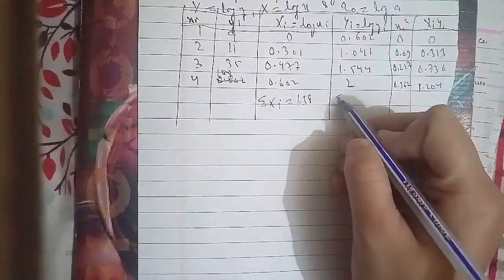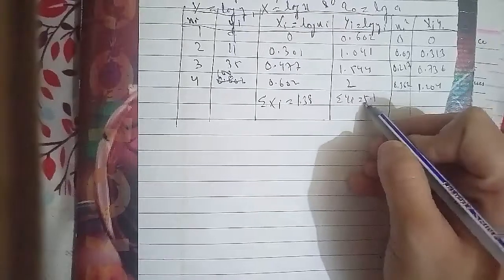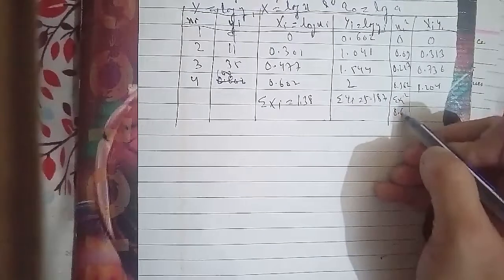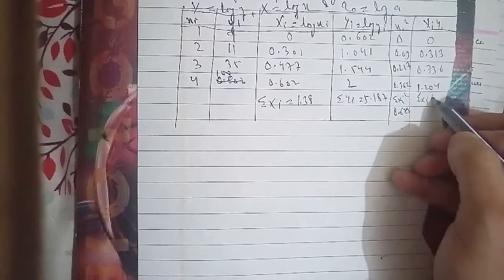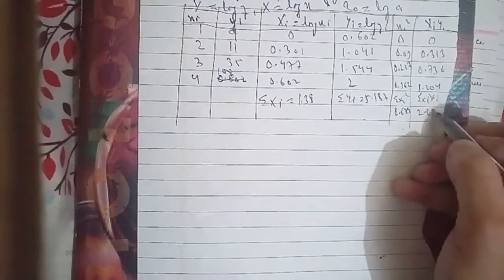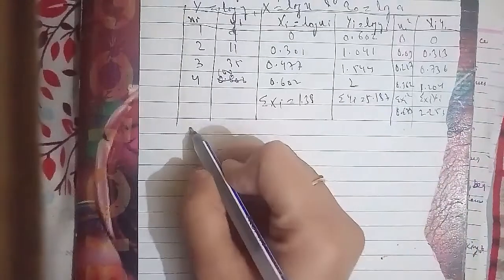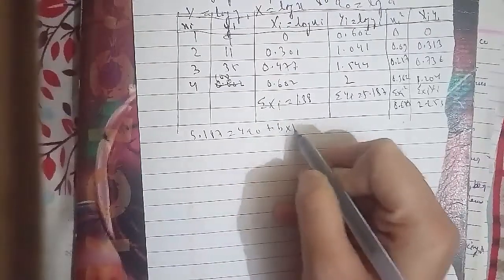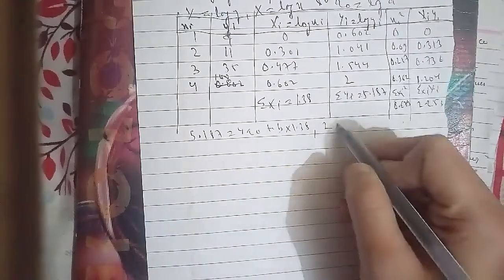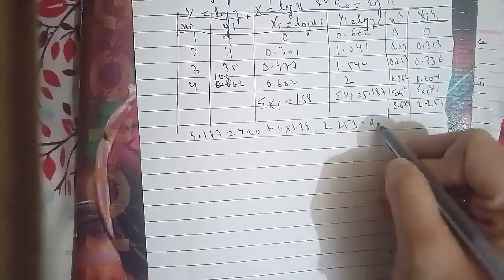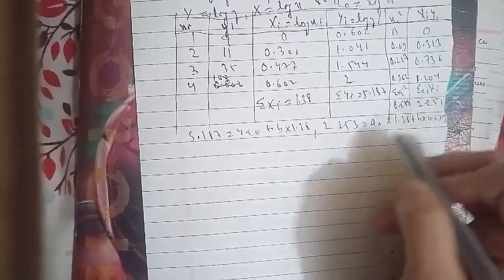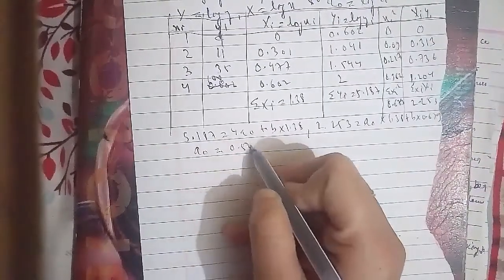Solving the above equations for a0 and b, a0 equals 0.508 and b equals 2.285. We know that a0 equals log a, therefore a equals 10 to the power a0, which is 10 to the power 0.508, equals 3.22. Putting a equals 3.22 and b equals 2.285, we get y equals 3.22 x to the power 2.285.